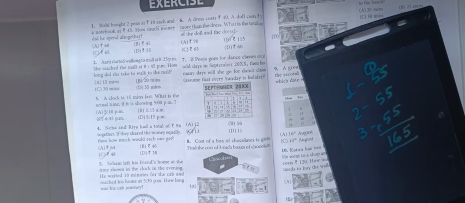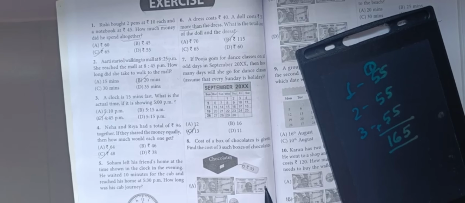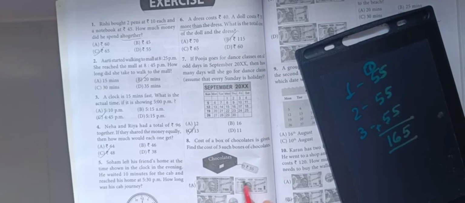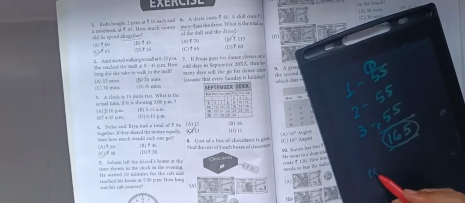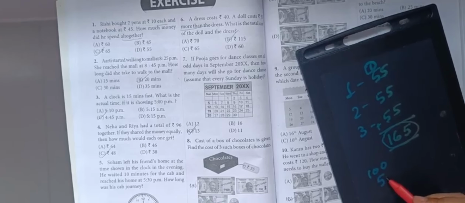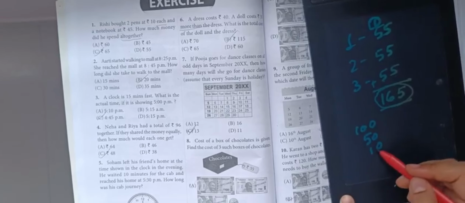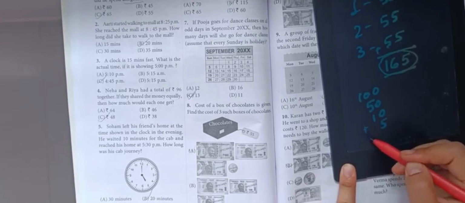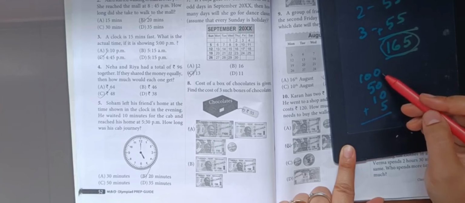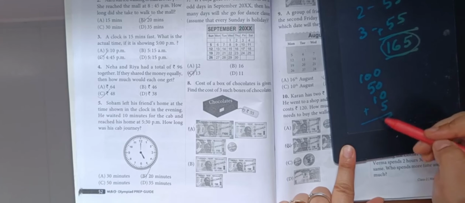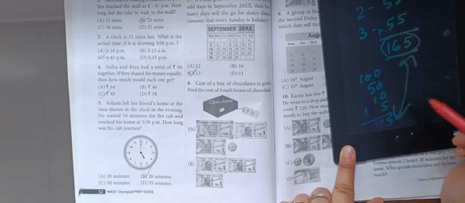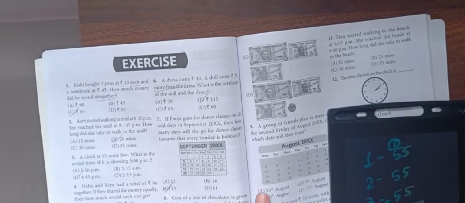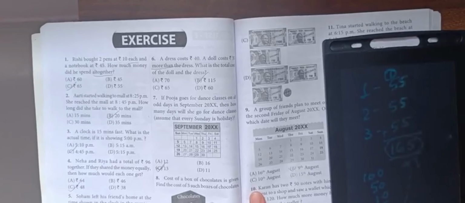Now we need to find how many notes or coins we need to use for that. So you need to add all the options and find where you get 165. So 100 rupees note plus 50 rupees note plus 10 rupees note plus 5 rupees note. So 5 plus 1 is 6 and 1, so 165, this matches with the answer. So A is the answer.